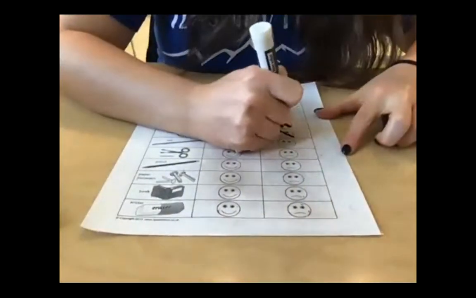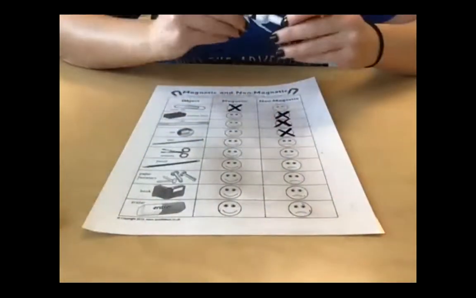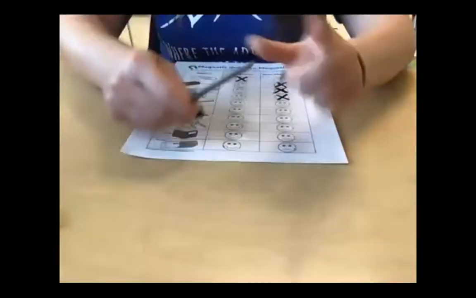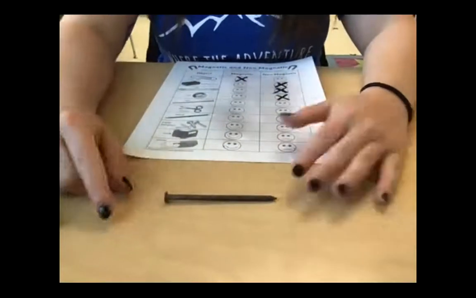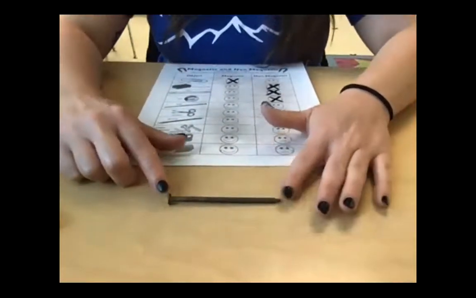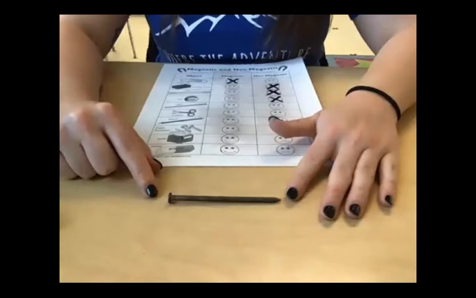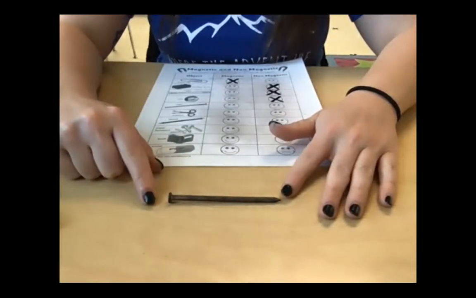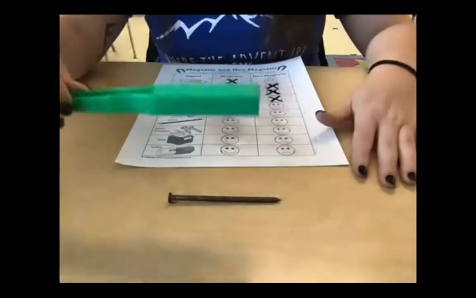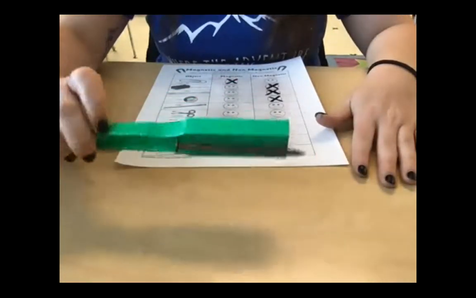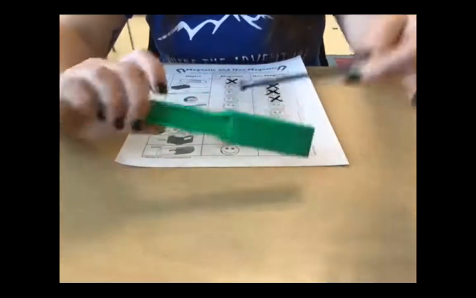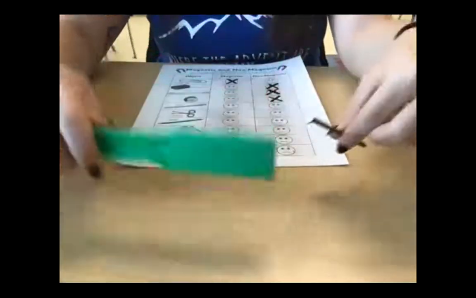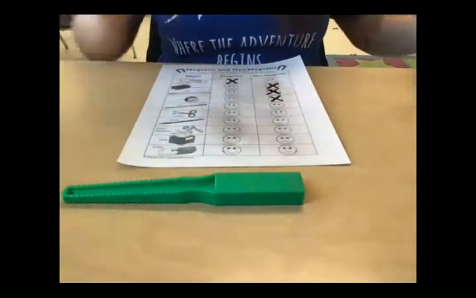Coins are not magnetic. All right, the next one is a nail. Got to be careful with this because these are sharp on the end. And my prediction is that this will be magnetic because it's made out of metal, and I saw in the video that nails are made out of metals that are magnetic. So I think it will stick to my magnet. And there we go. It did stick to my magnet. It is pulled towards my magnet. And so that means it is magnetic. Good.